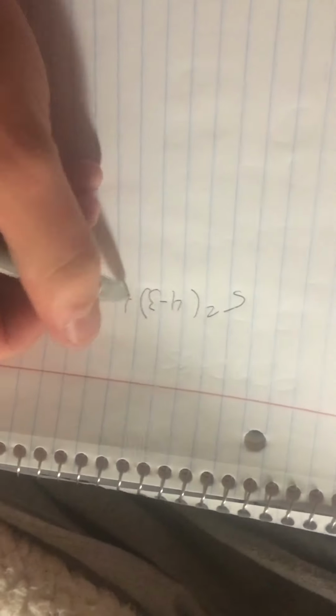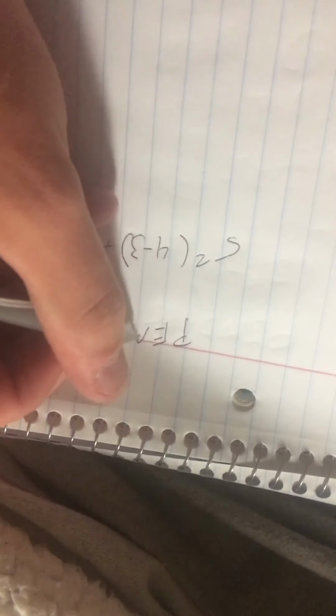So what if you have 5 squared, and then parentheses 4 minus 3, plus 8? We're going to use PEMDAS. Parentheses is first, so we have to do the parentheses first.